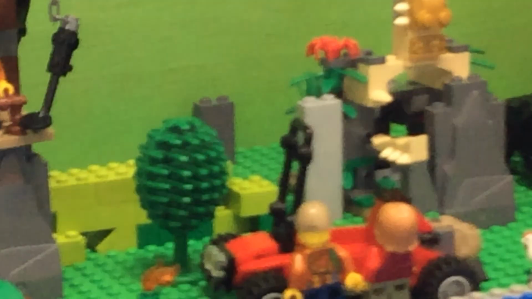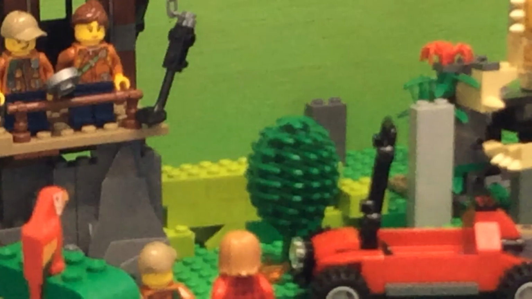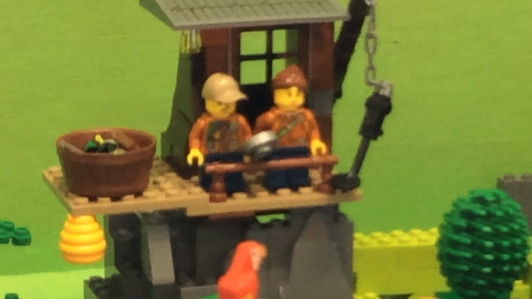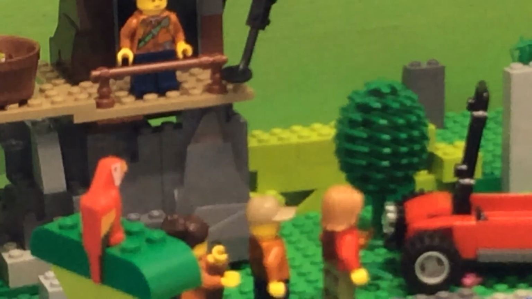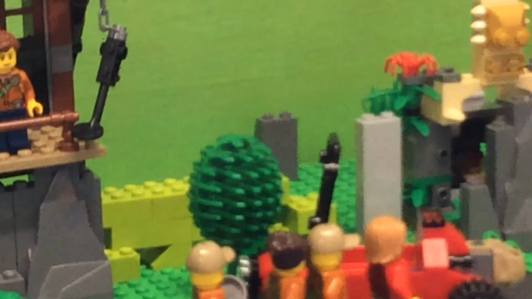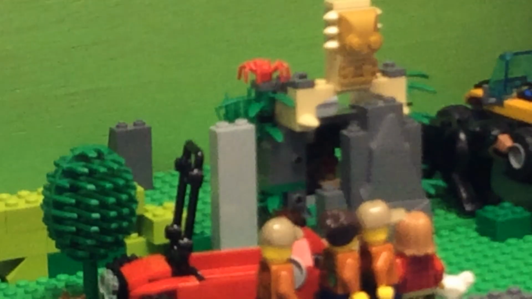Stop motion videos are videos where we use inanimate objects, in this case Lego and Lego characters, and move them a little bit at a time between each frame of our video to make it look like they are moving on their own. This is an example of a stop motion video my learners made with Lego.